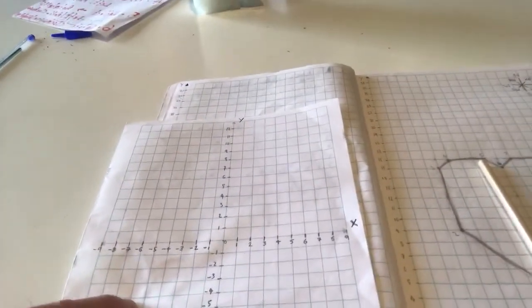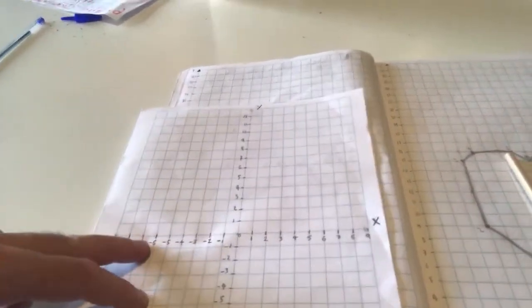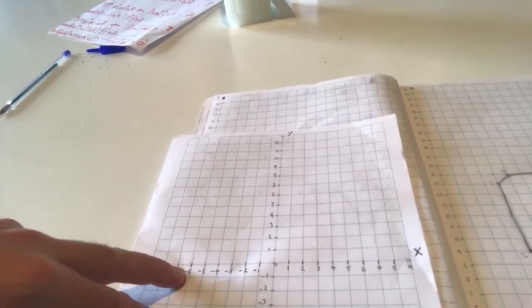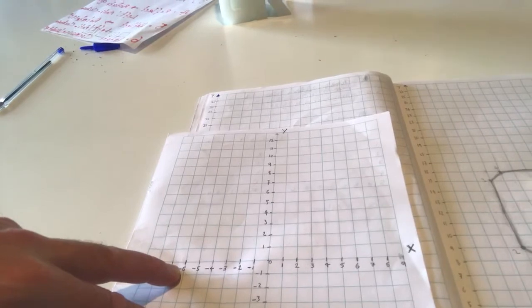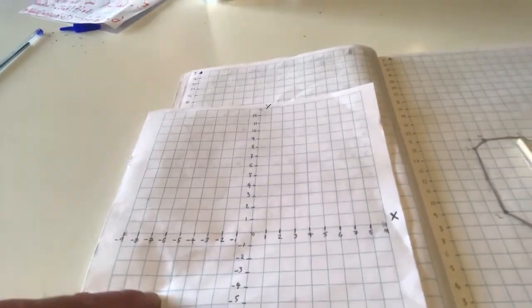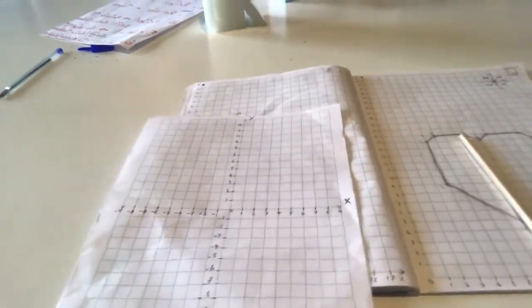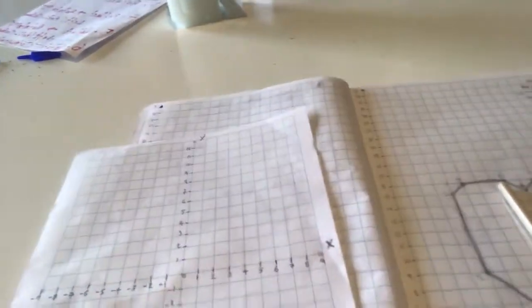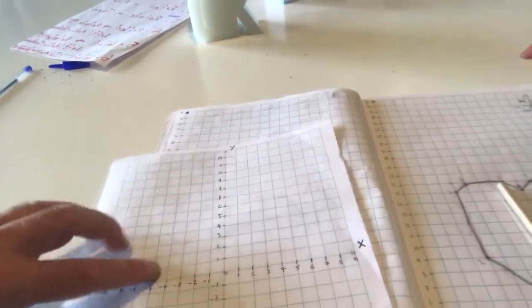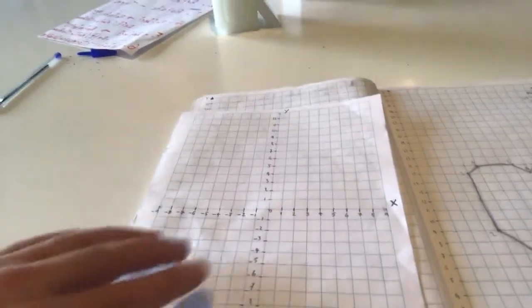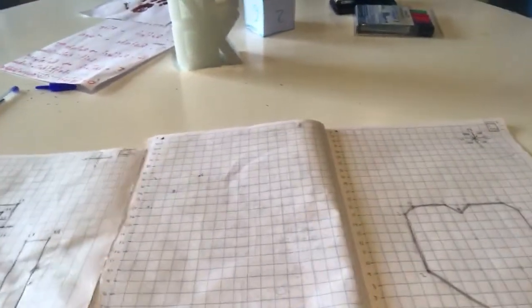For example, if I was going to plot something here, I'd read my x-axis first, which says minus 6, and my y-axis would be minus 4. So that is a Cartesian plane. You could challenge yourself a bit further and do a Cartesian plane on this one.